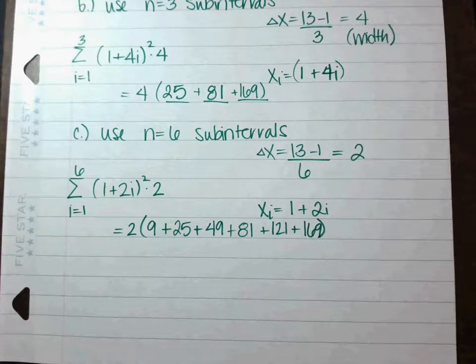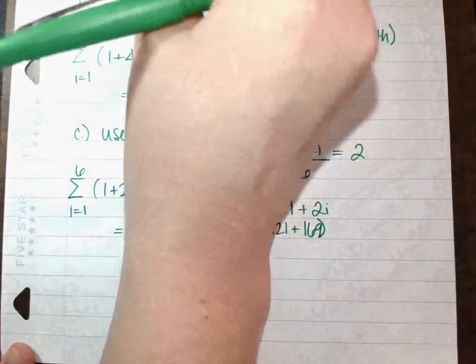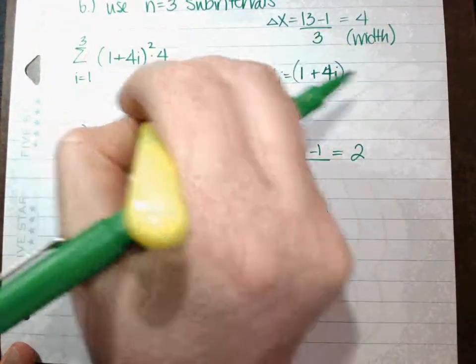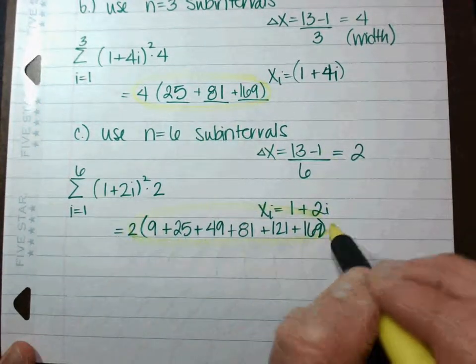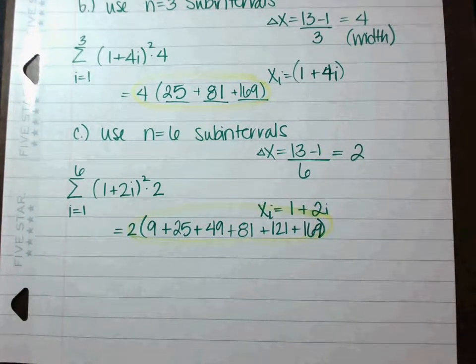Okay, now, without adding all of these up, because that would be a waste of your time, any guesses at what you think happens to the number as we make the subintervals smaller? The number gets bigger. Or like the answer gets like squared. If I were to add all of these up, this one and this one, they'd be equal. Yeah, they're not going to be equal.